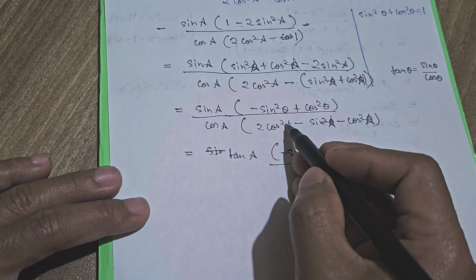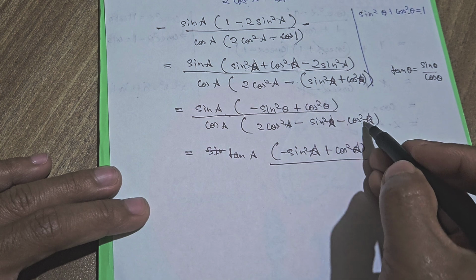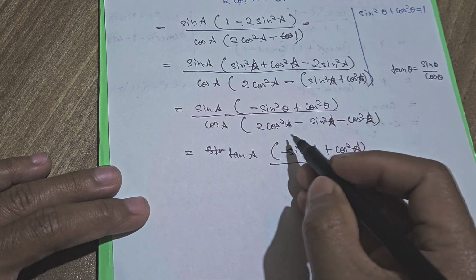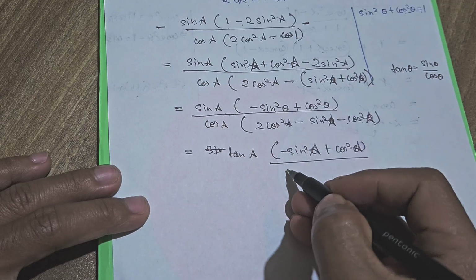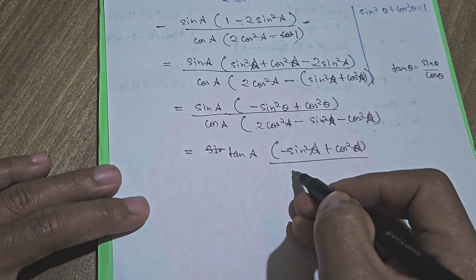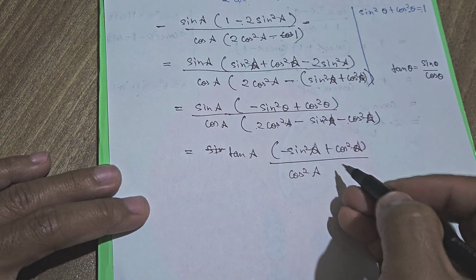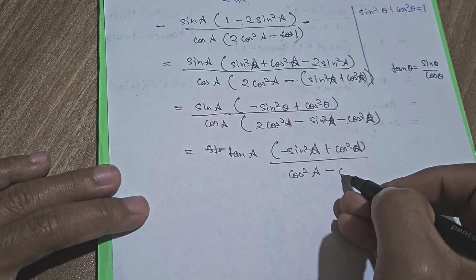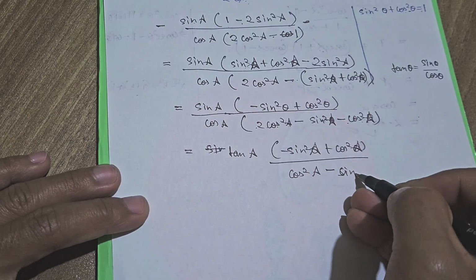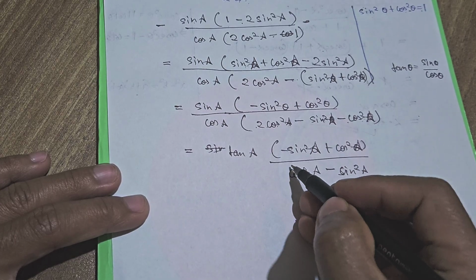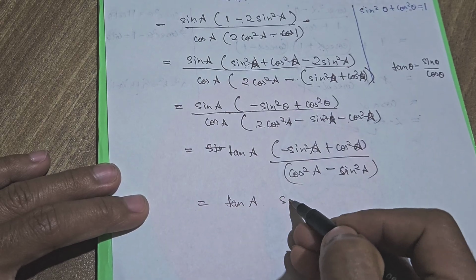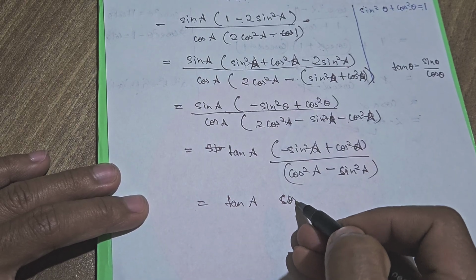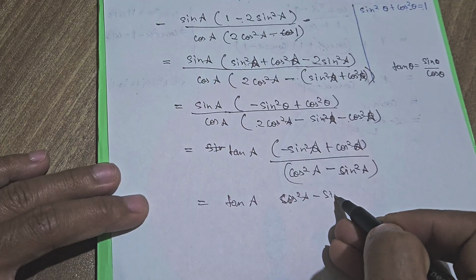Same here: 2 cos square A minus cos square A. What do we get? Plus is greater, so cos square A minus sin square A, in the numerator, tan A, and cos square A minus sin square A in the denominator.